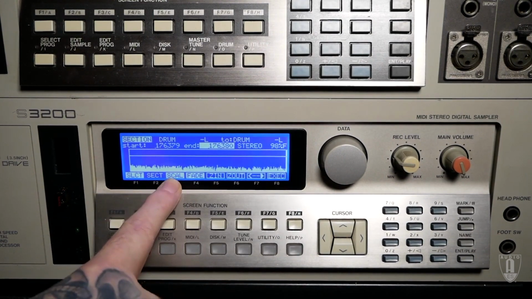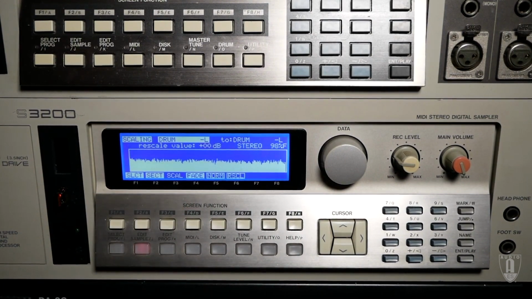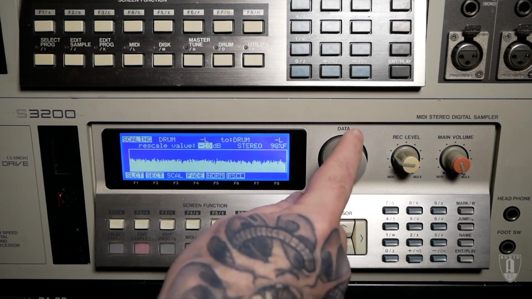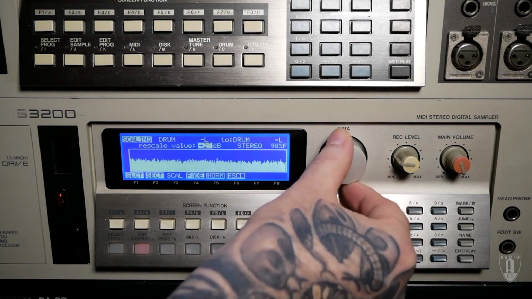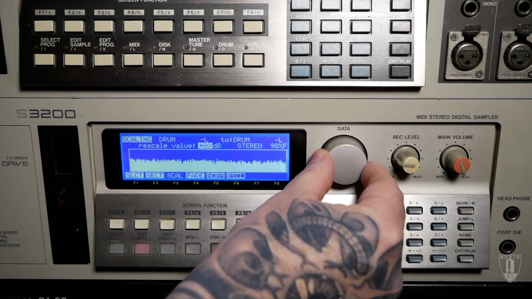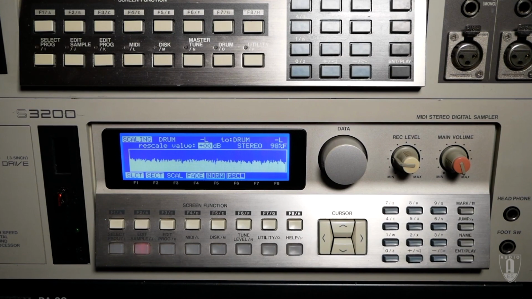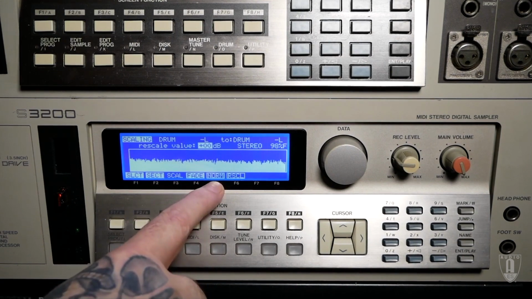Next to this, we've got F3, which is scale. Now, that just means rescale a sample. Basically, this operation can make the sample louder or quieter. We can choose the gain level to adjust it to. So I could go negative or positive in that. Or alternatively, I could just normalize the sample by pressing F5.